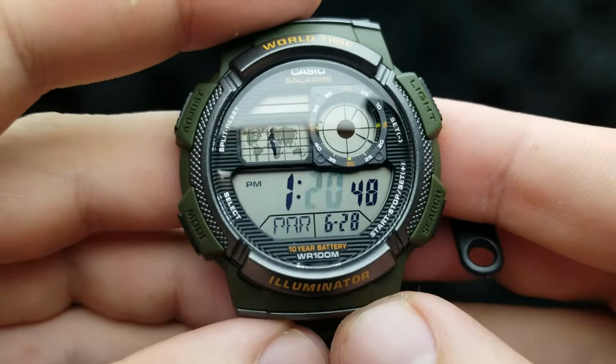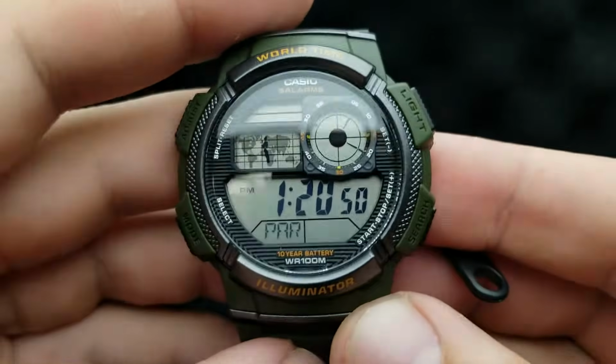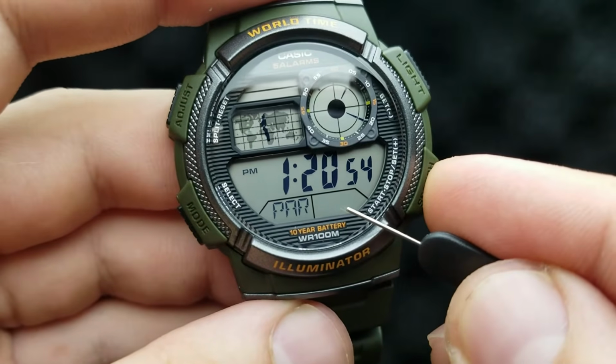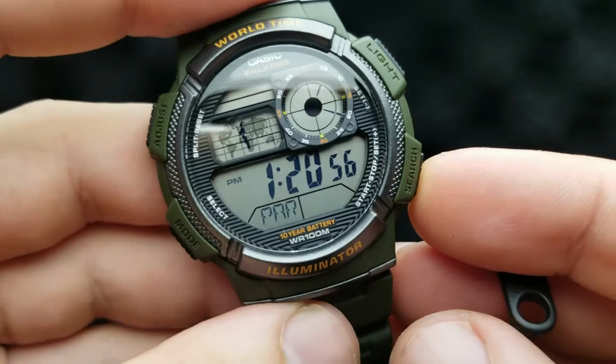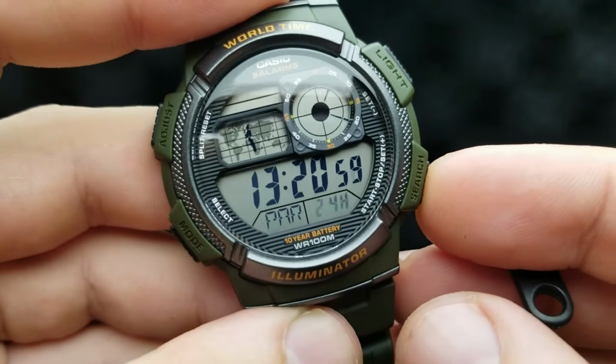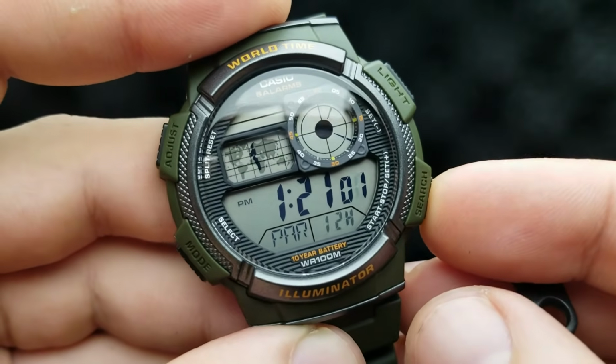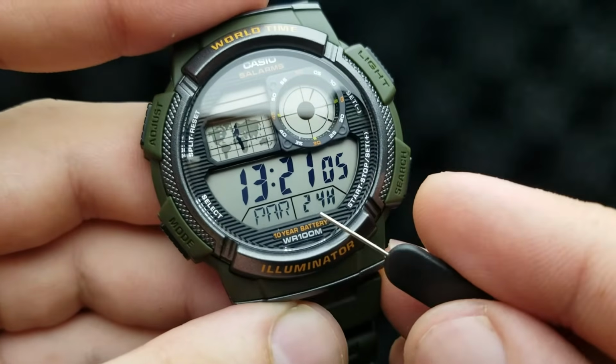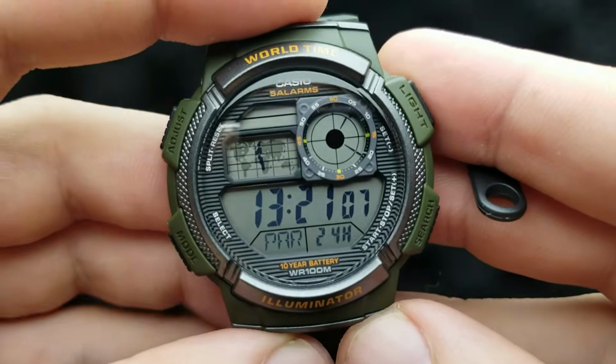Next up, again, press the mode button, and we are now shuffling our 12 or 24-hour time format. That is done by pressing the search button, and it will shuffle between 12 or 24-hour time format. I'm gonna leave it at 24-hour time format.